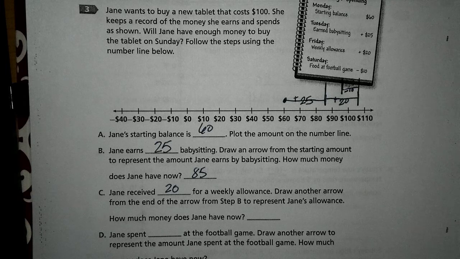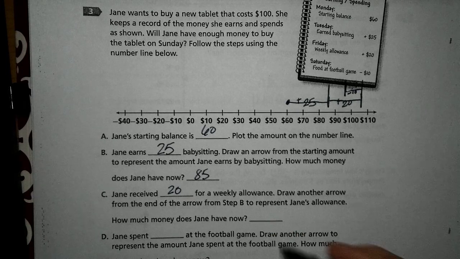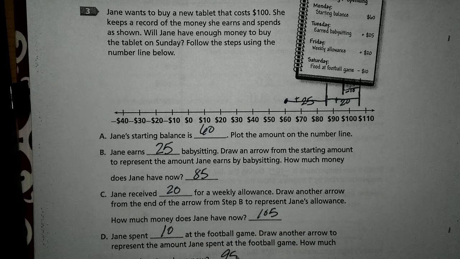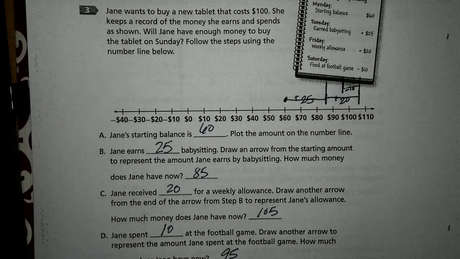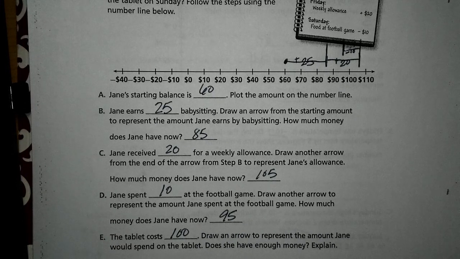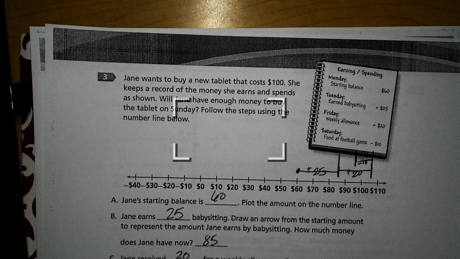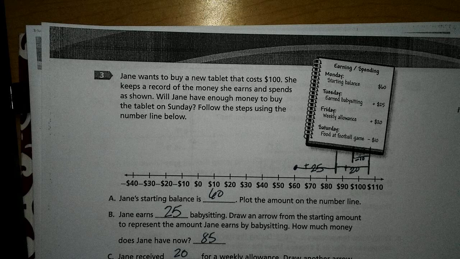Okay. Alright, Fox, continue. But now she has 95. And so when she tries to get a tablet for 100, can you move the camera down a little bit? Alright. Is that what you needed? Because the tablet costs $100. Yep.